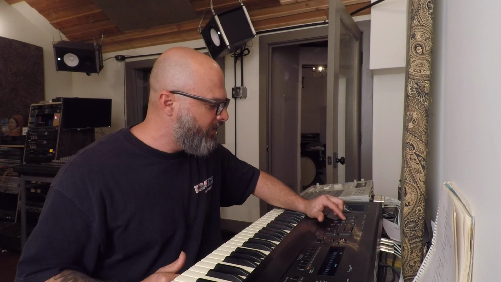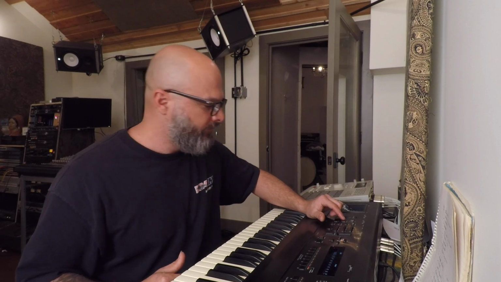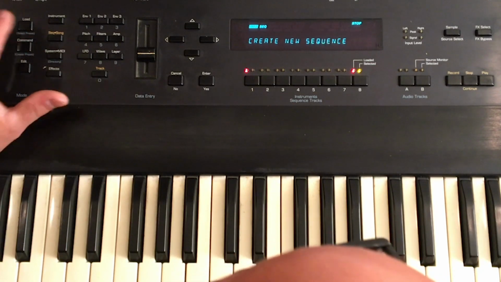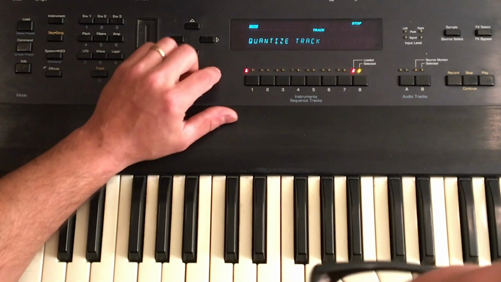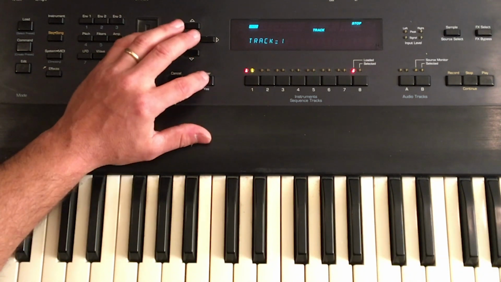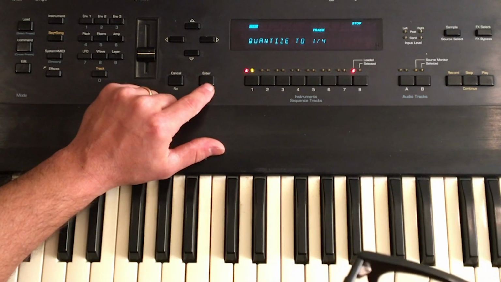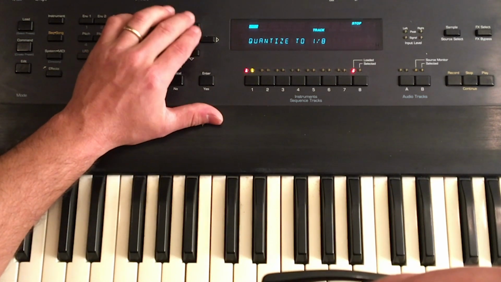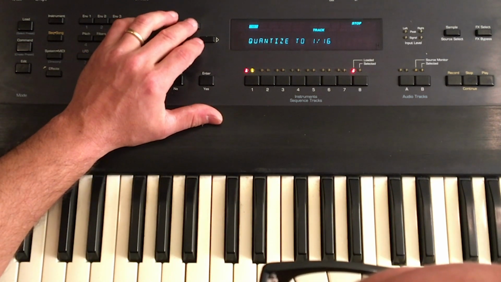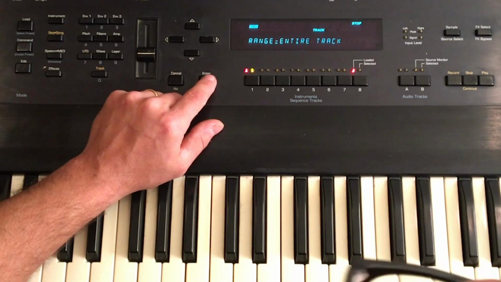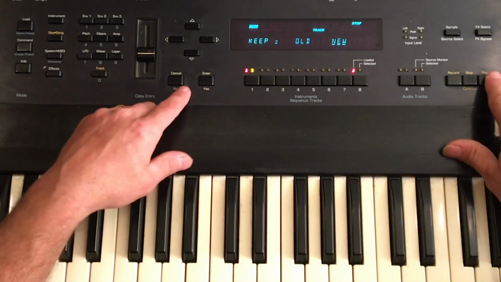Okay. Now let's say the drums, you know, they're okay, but they're not perfect, or I want them to be a little more solid. I'm going to quantize them, which I actually rarely do. I don't think it's necessarily that essential these days. But anyway, we're going to do it. Command, track, quantize track. Yes, track 1 is what I want, hit enter. To quarter notes, no, we'll do 16 note. Hit enter. Entire track, yes, I want the entire track. Let's see what it sounds like now.